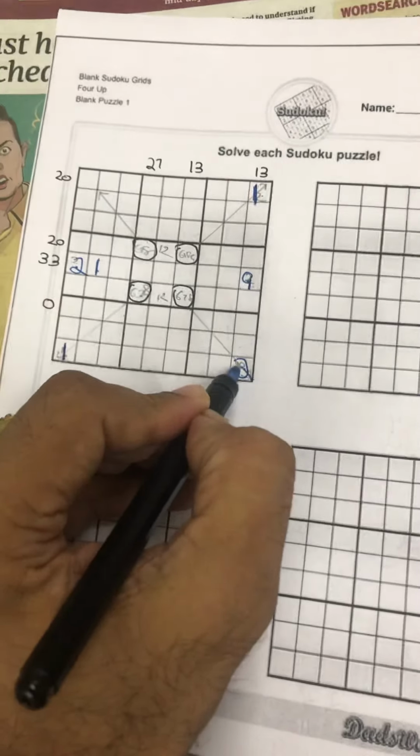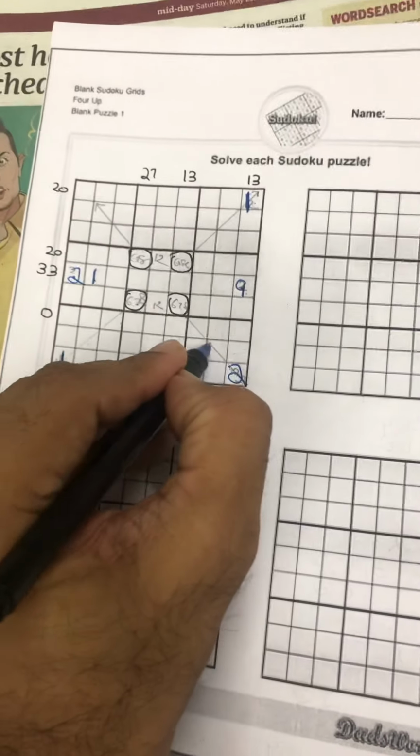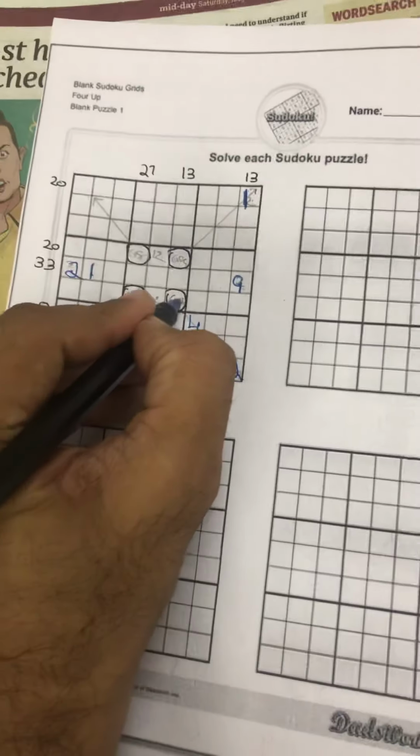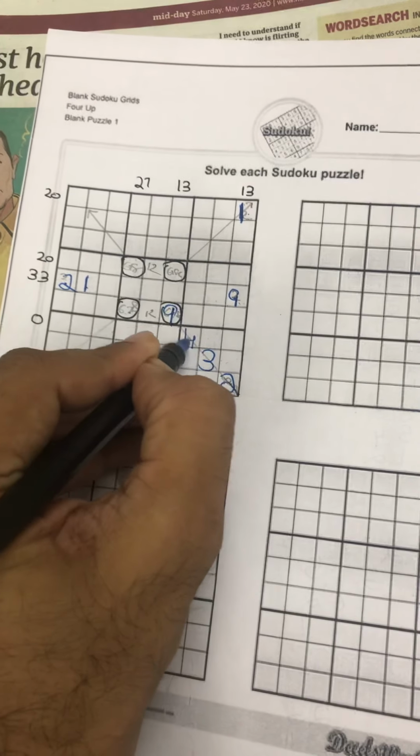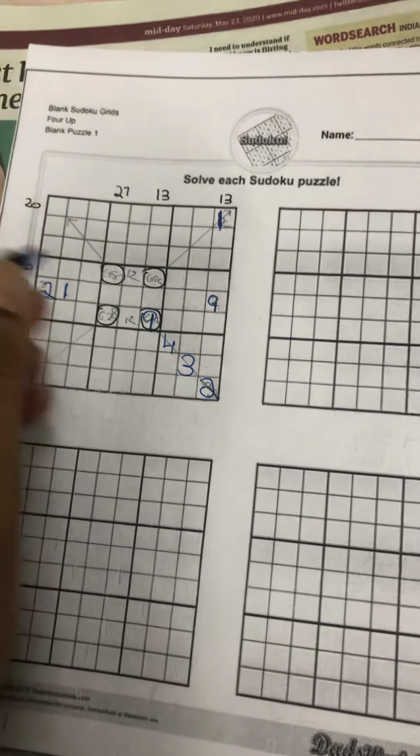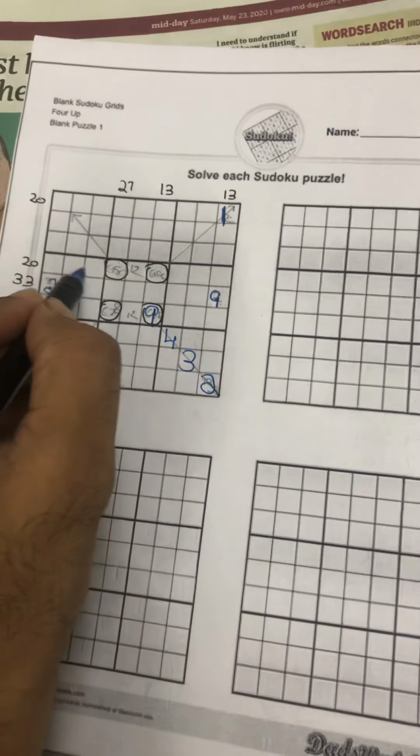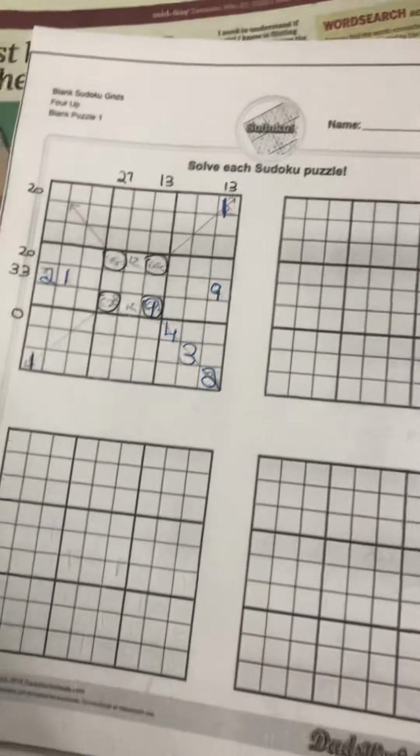Now, this 2 automatically gives us a digit. It has to be in an increasing order. 2 plus 3, 4 is equal to 9. Now this 9 and this 9 interact to give us a 9 here. This 3, either of these 3 could be a 9.